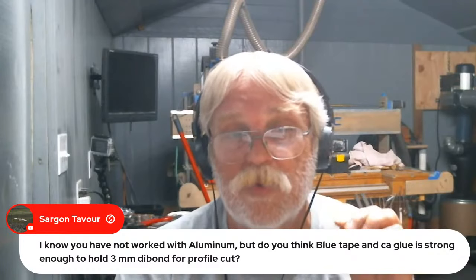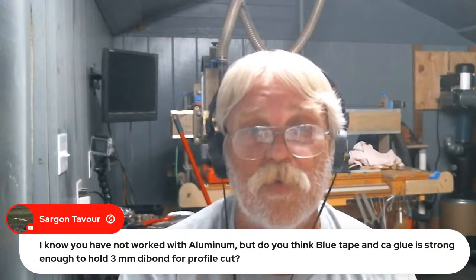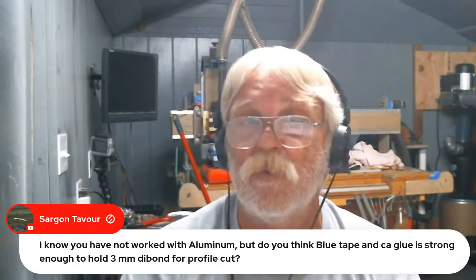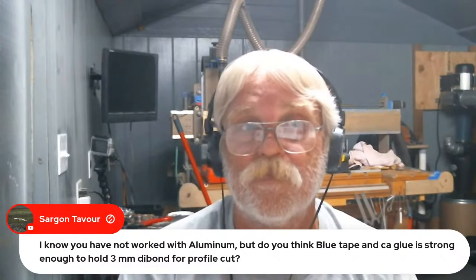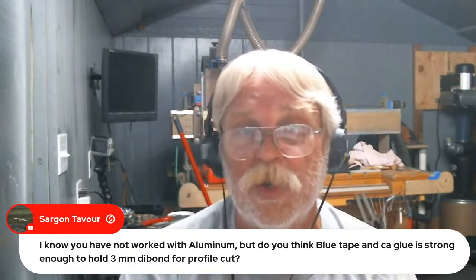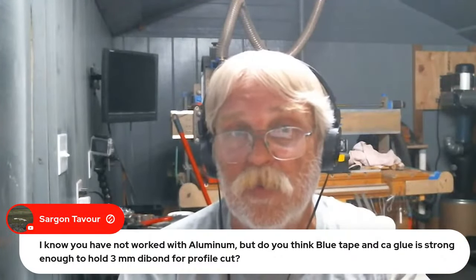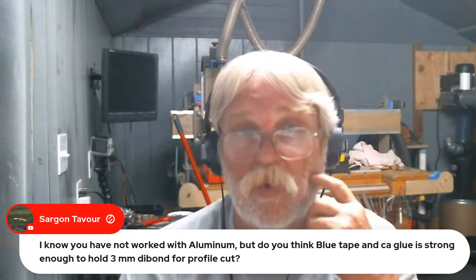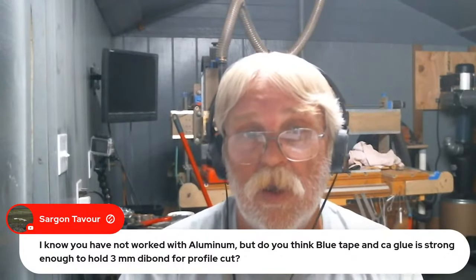Now, as far as 3mm dibond, it should be strong enough for a profile cut. If you have any doubts, I would look into something else. Also, if you're using any kind of lubricant, if you have a mister or wet lube system, I would not use it because the liquid will cause the adhesive to fail on that tape.